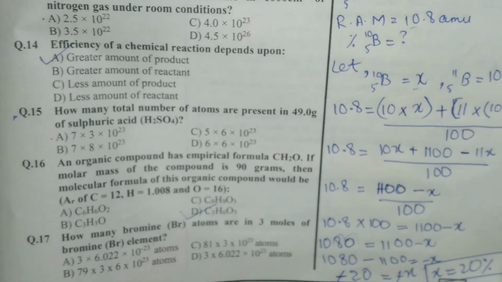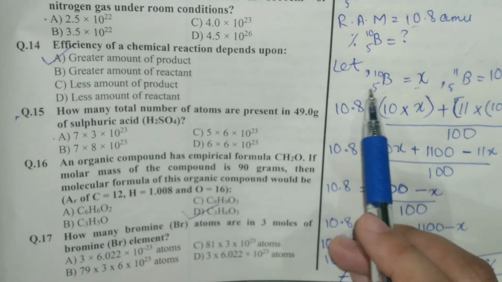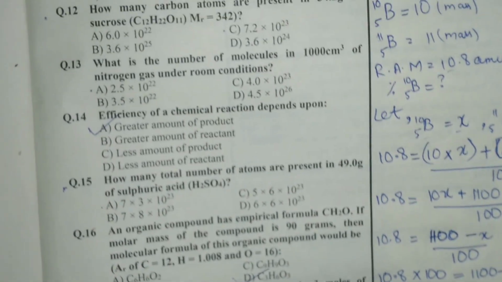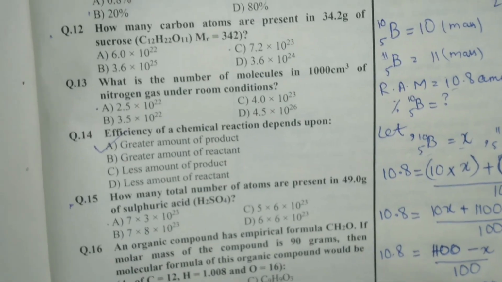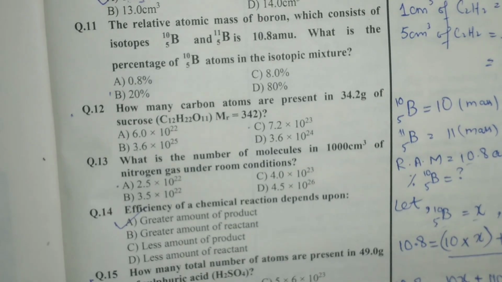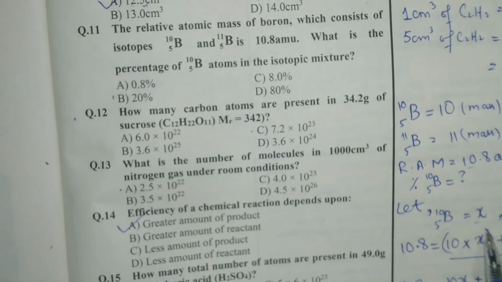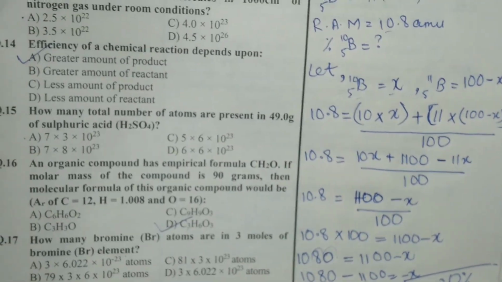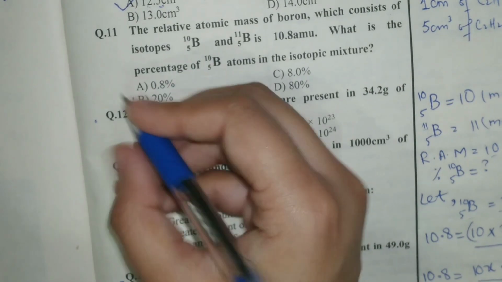As we had let x be the B10 abundance, and we are to find the percentage of B10, the x value comes out to be 20%. So which option would be correct? 20%, option B would be correct.